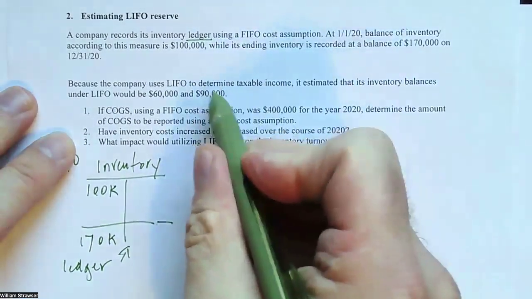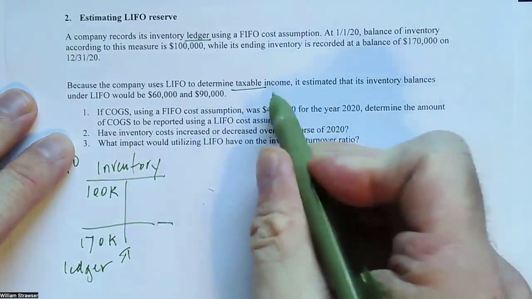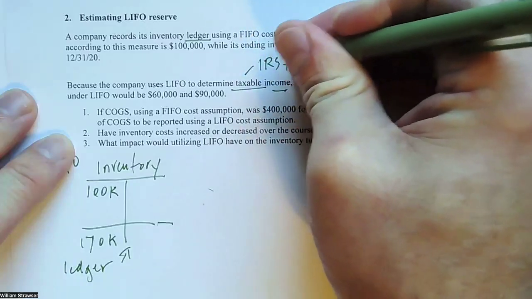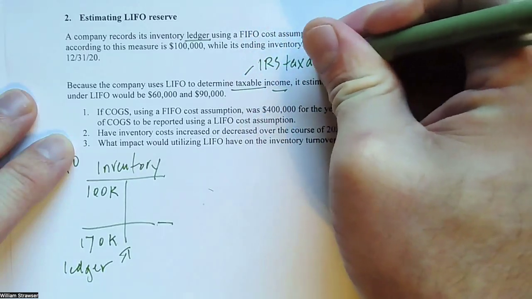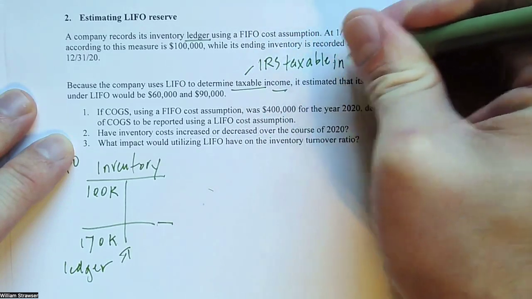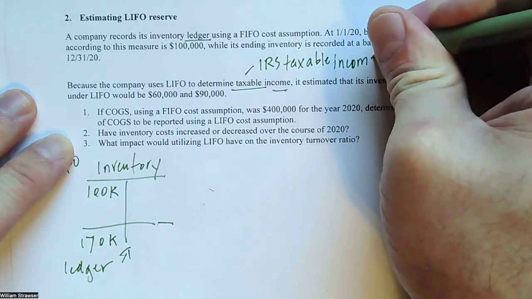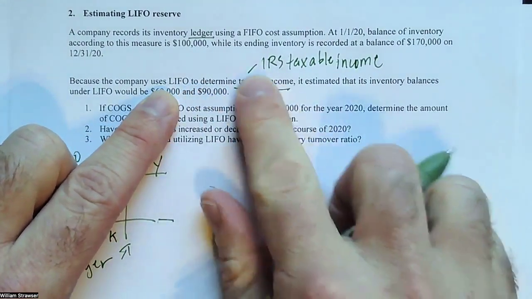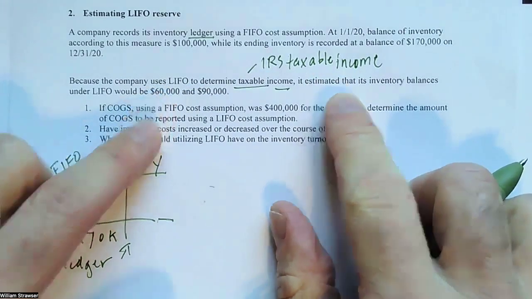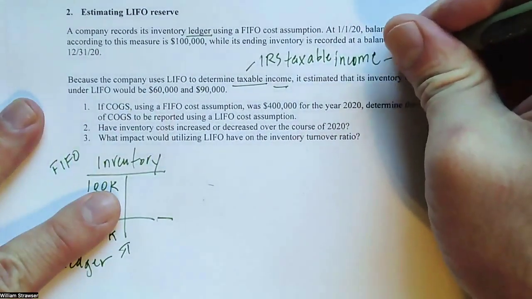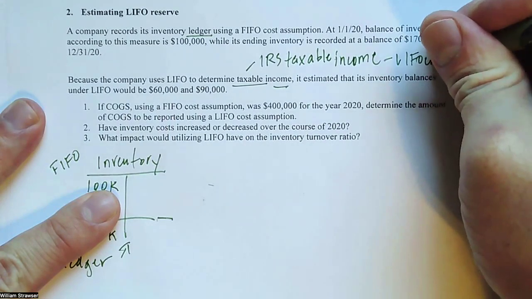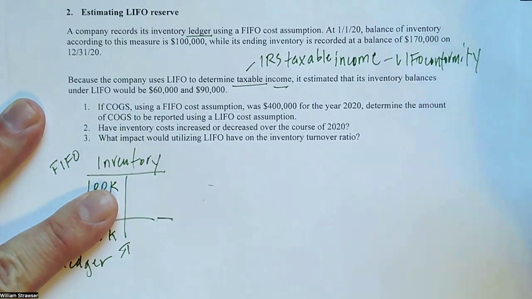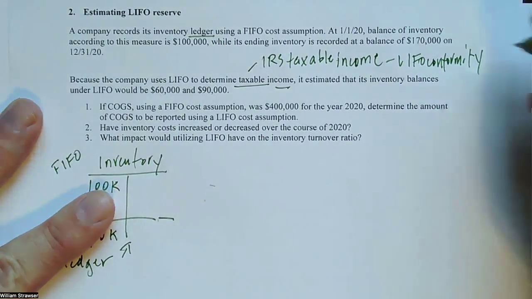And remember, if a company does this for their taxable income, and by this I mean the IRS taxable income, not the income statement income, because those are two different things. So if a company is using LIFO for their IRS return, then remember that the LIFO conformity rule requires us to use LIFO when calculating our income statement income.